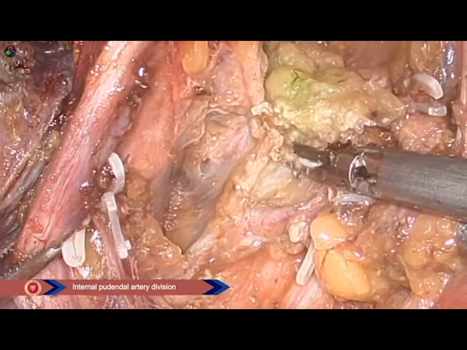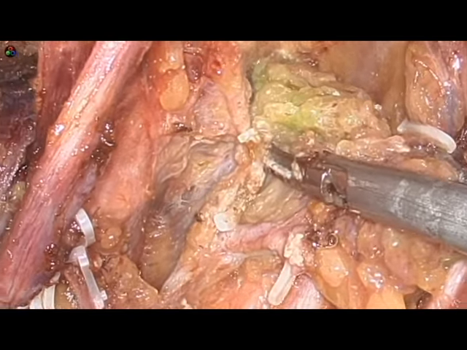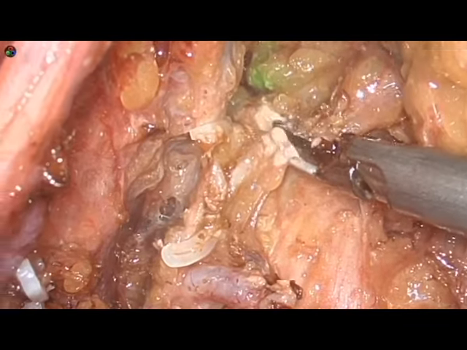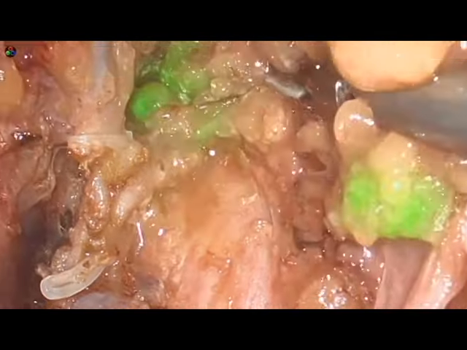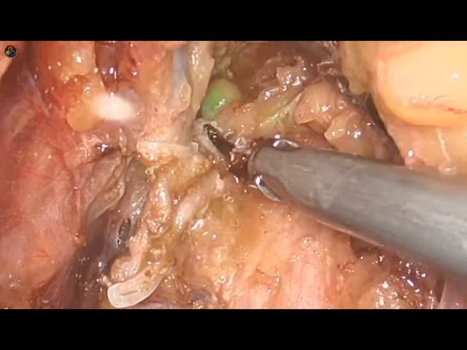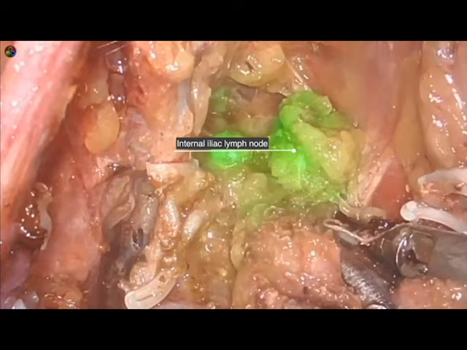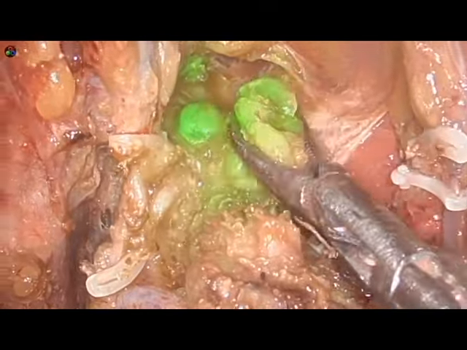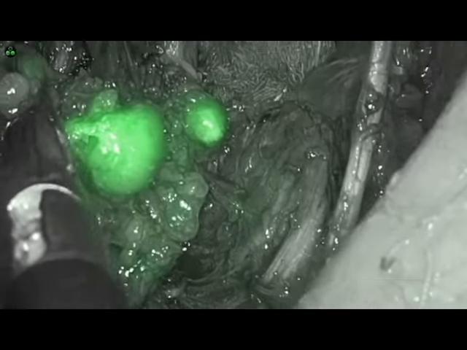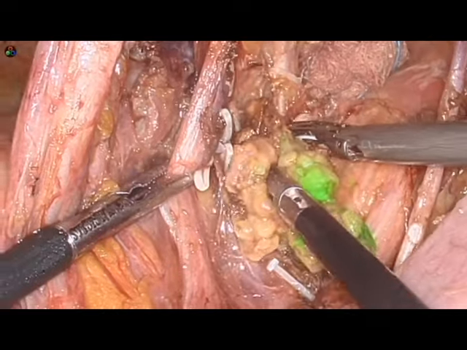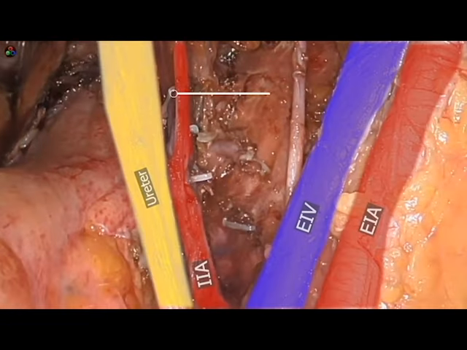The internal pudendal artery was safely clipped and divided. After lateral pelvic nodal dissection, we can identify the skeletonized ureter, the internal and the external iliac vessels, and the obturator nerve.